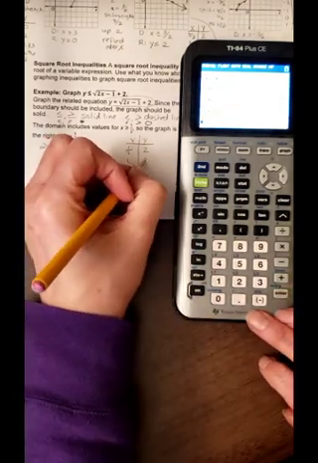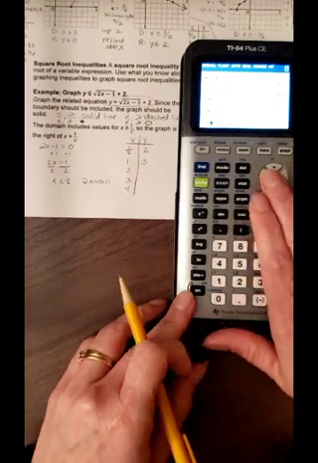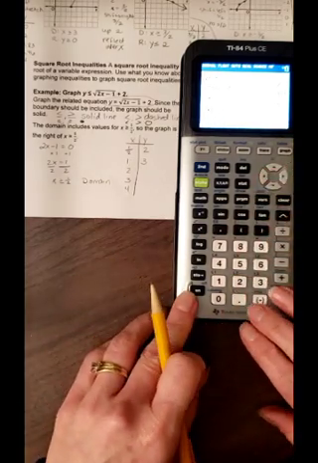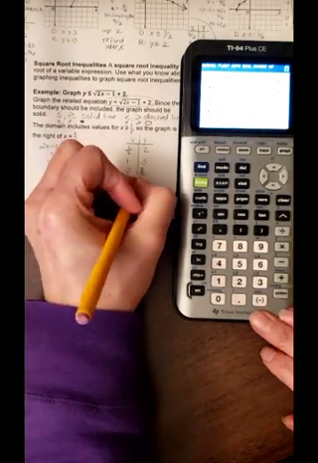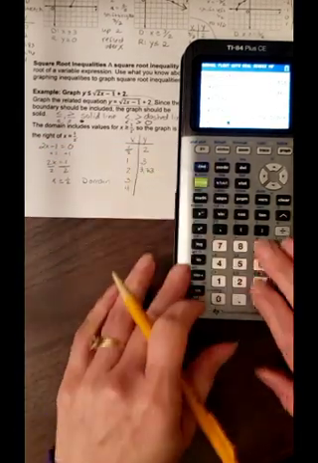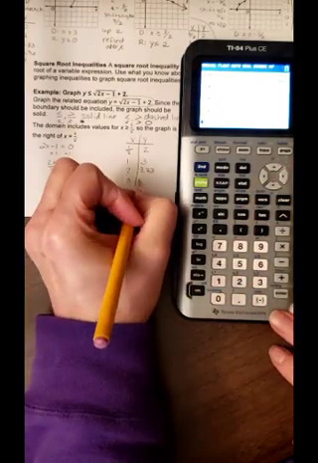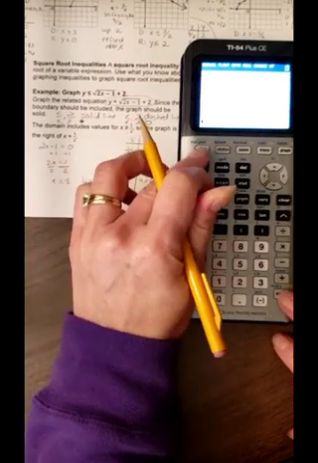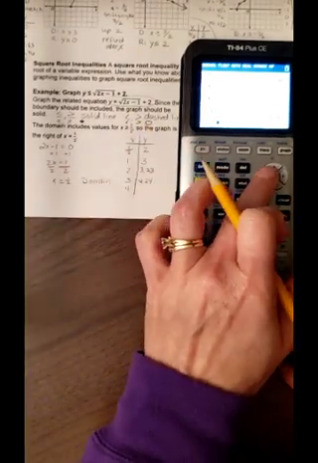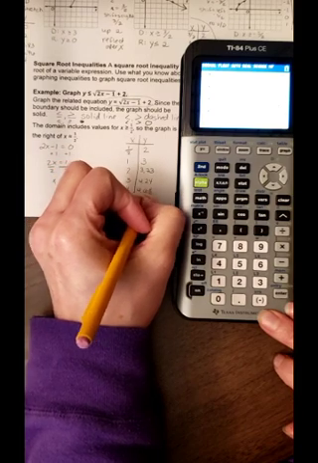You get 3. Now I just do second enter, and I go back and I say 2 times 2 minus 1 plus 2 is 3.73. Close enough. Do it again. Second enter, plug in 3, 4.24, and do it one more time. Plug in 4, 4.65.